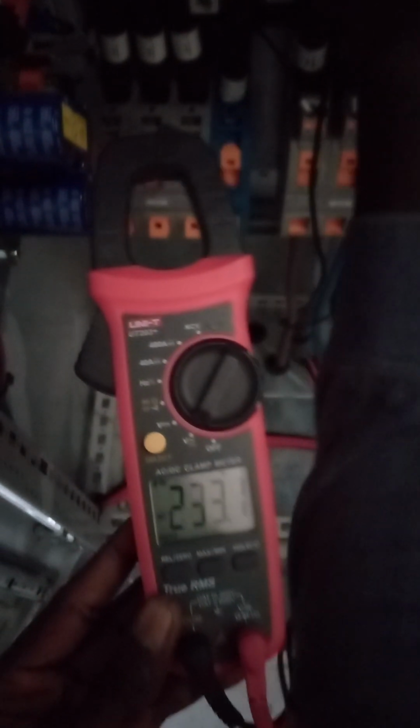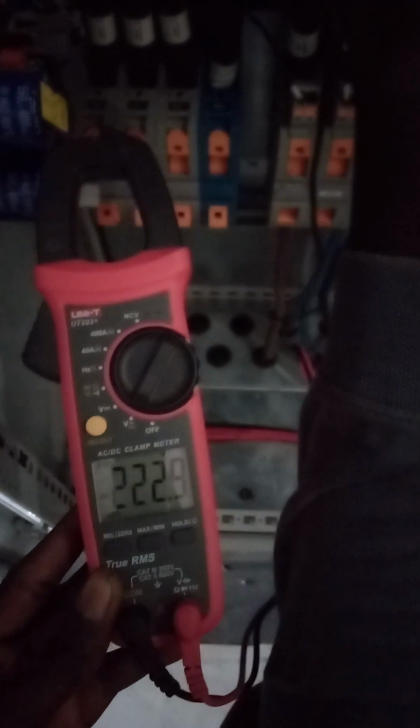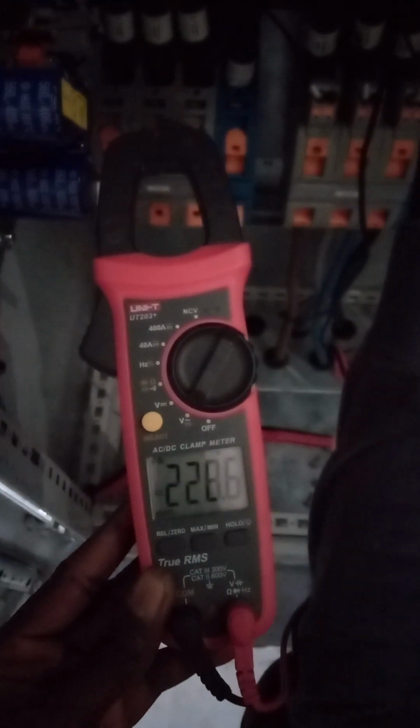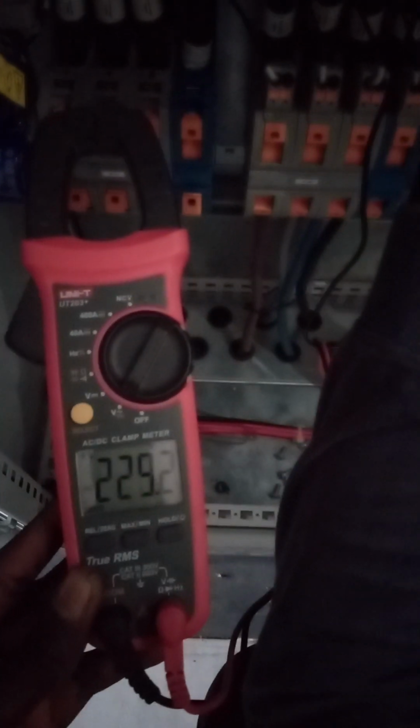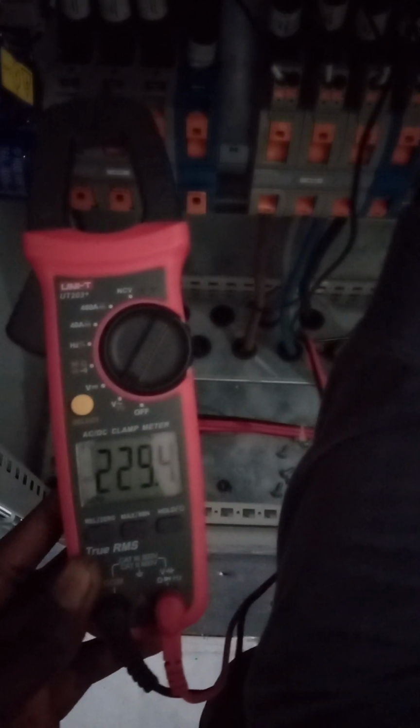Then the feed-in comes to the generator contactor, and hence we determine whether the contactor is getting supplied by power. We verify again, still 233.1 for line 1, 228.6 for line 2, and 229.2 for line 3 and neutral.